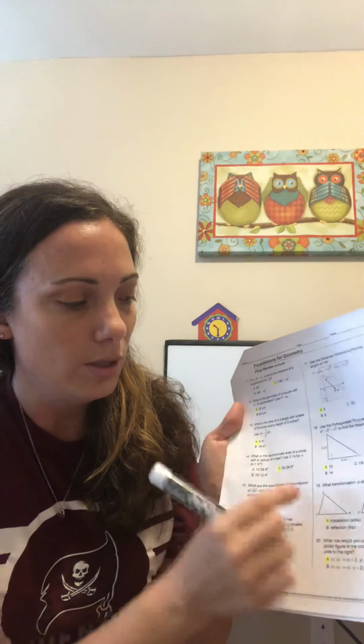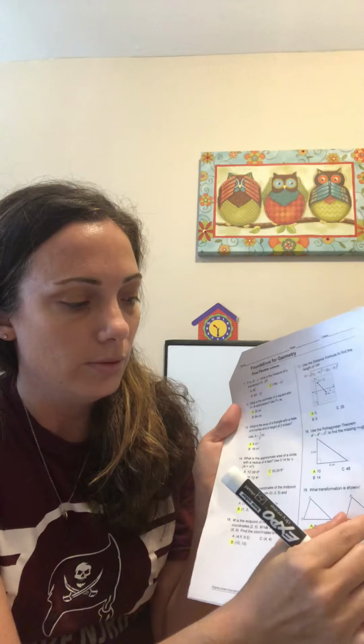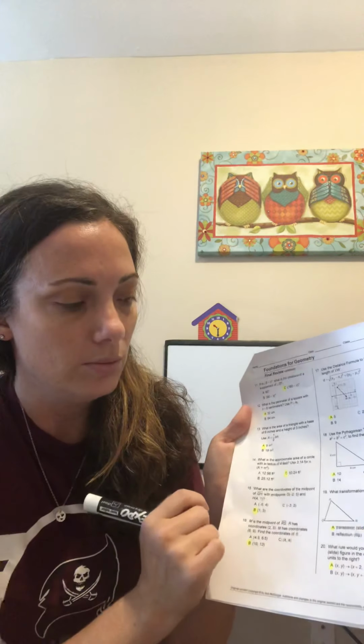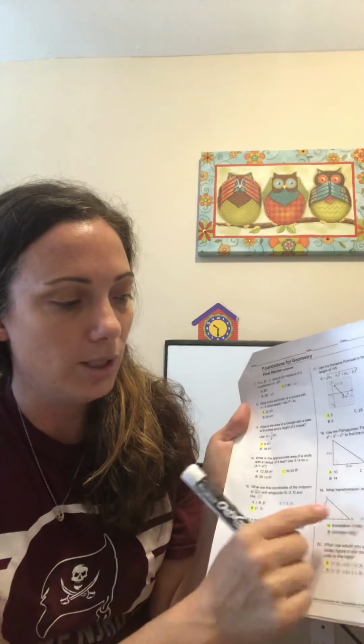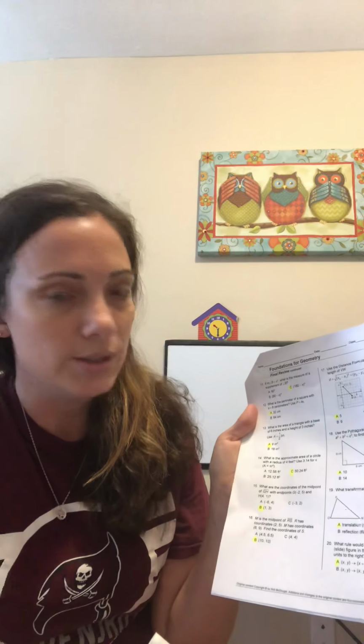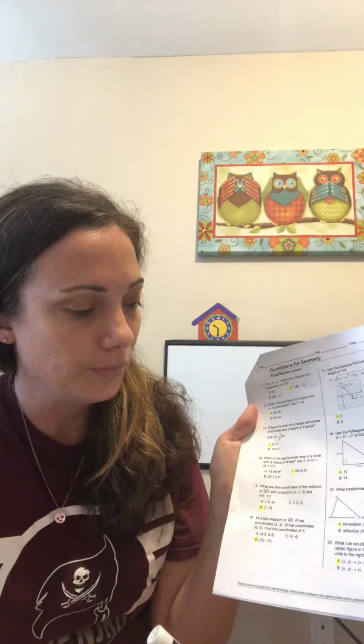Transformations. So this image here, I slide it over, and I get the same image here. It has not been flipped. My coordinates are all in the same location. So it is just simply a slide or a translation.